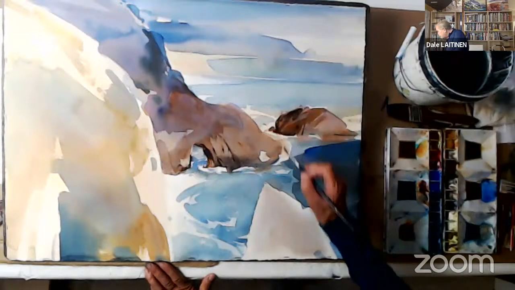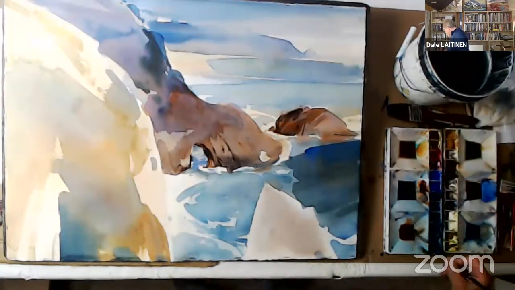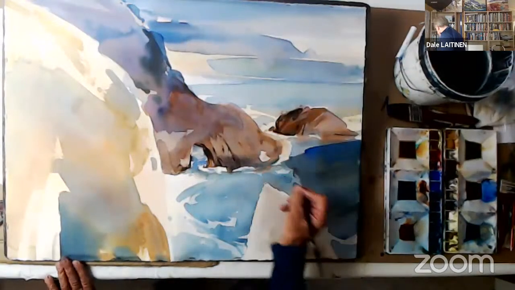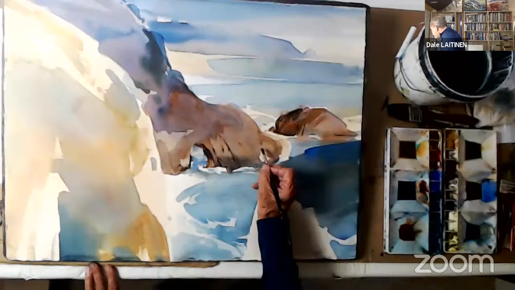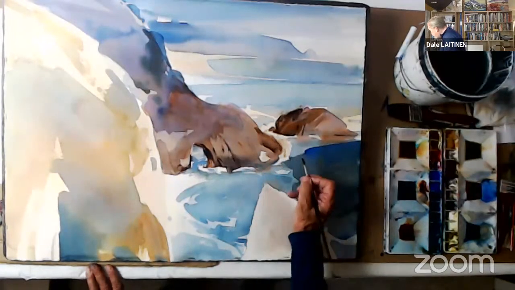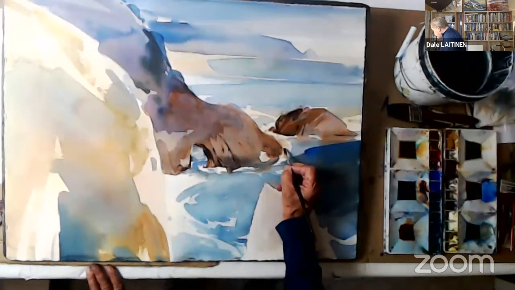But the detail comes after you get big shapes. Because if I don't get those big shapes just right, I'm having trouble keeping my painting in a unified design. Because then I'm just jumping from one thing to another. So I'm trying to find ways to create continuity.